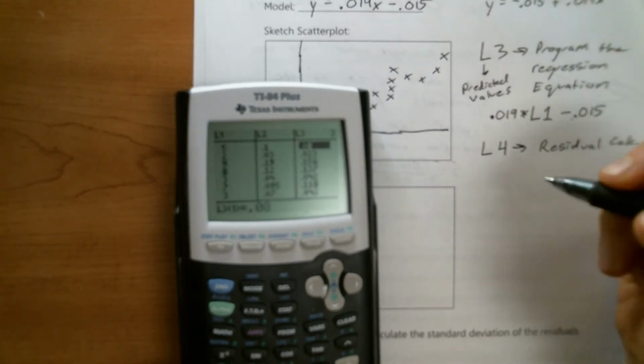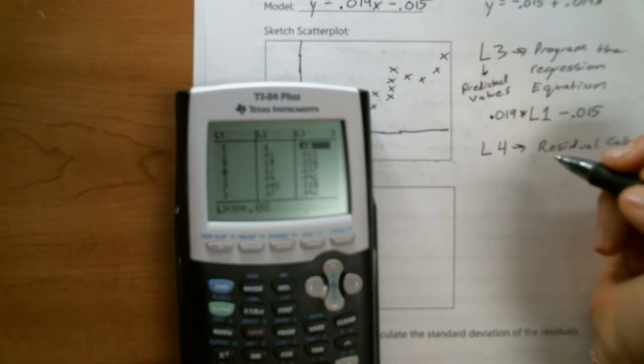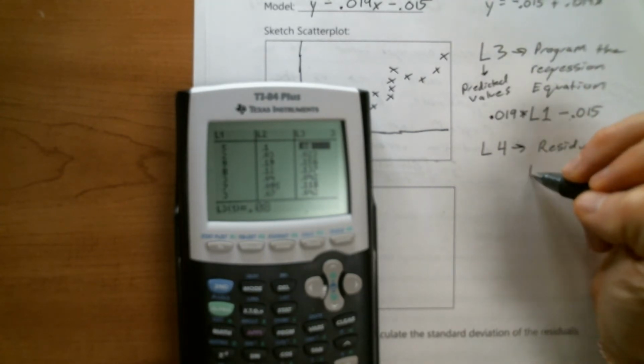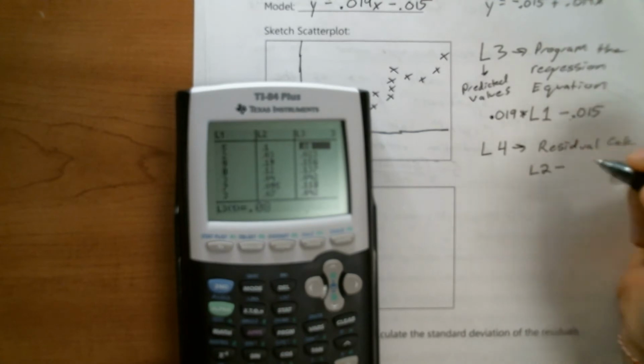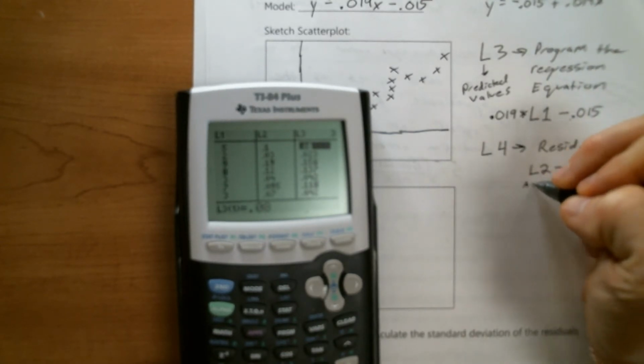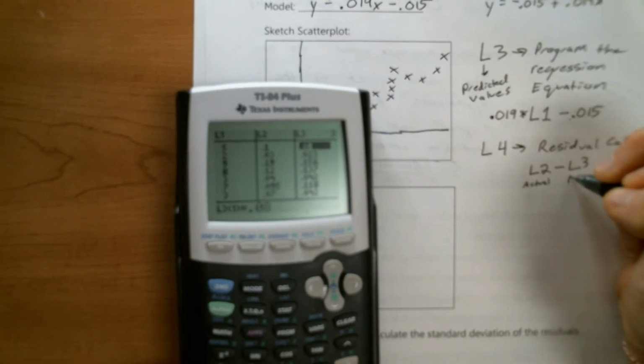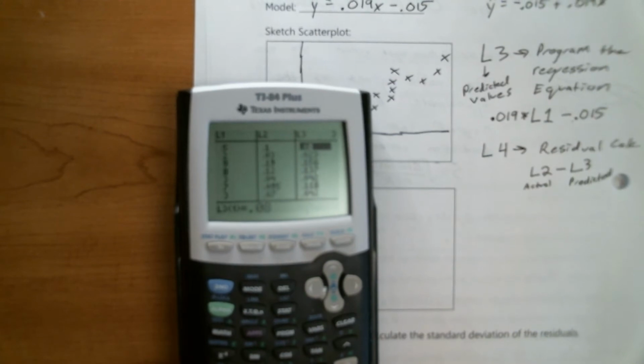And all that is actual minus predicted. We know actual is in L2. We know the predicteds are in L3 because we just put them there. So again, it's actual minus predicted. And that's going to give us all of the residuals in L4.